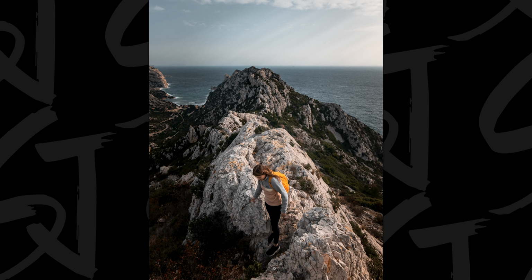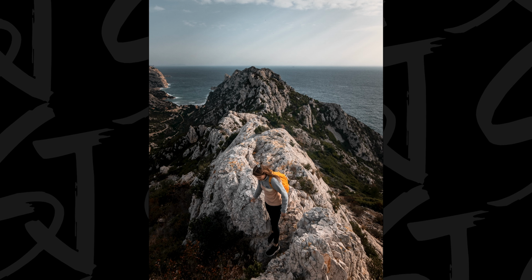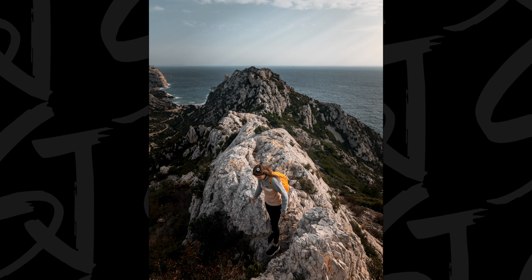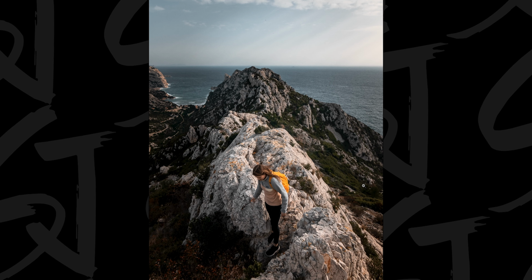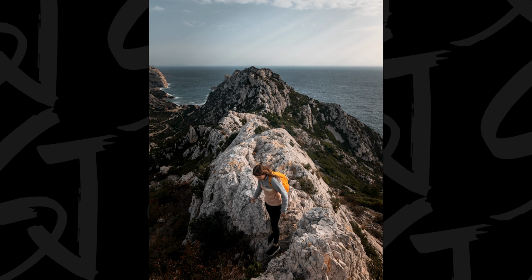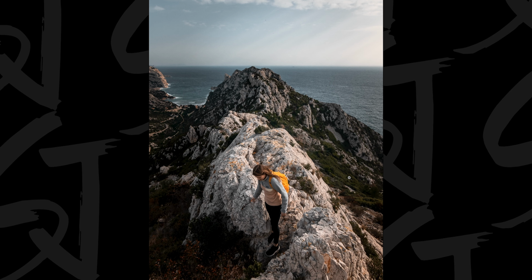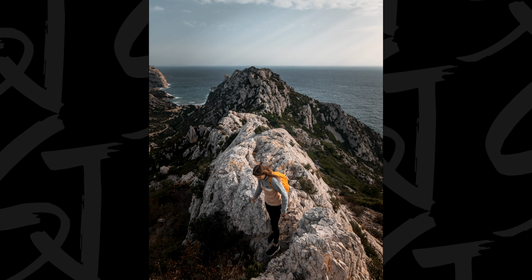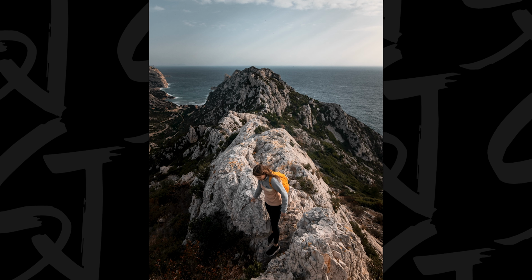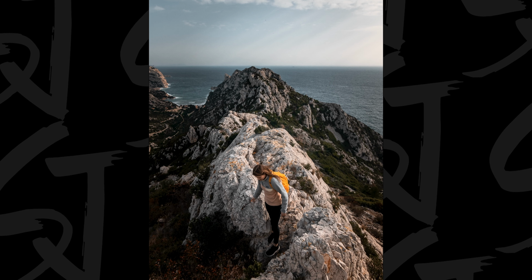And then the reds and the kind of oranges and stuff in the rocks, as well as her outfit, her hair, her skin tones, and then the greens along the side here. They get darker on this side, but here you can just kind of see the detail coming through. And yeah, to me that looks pretty cinematic.